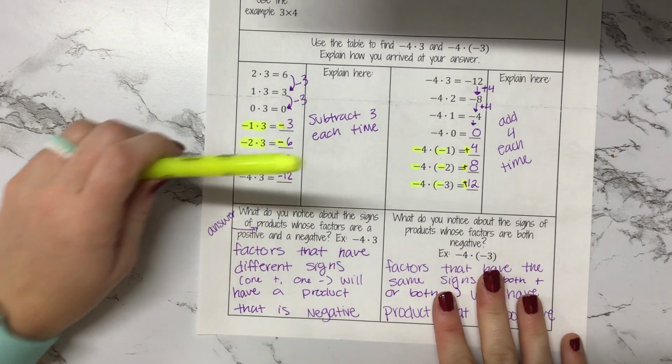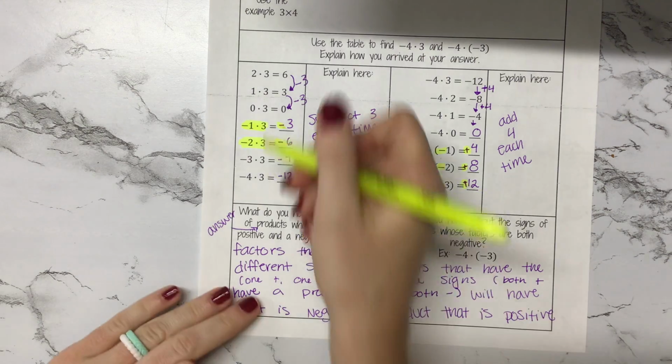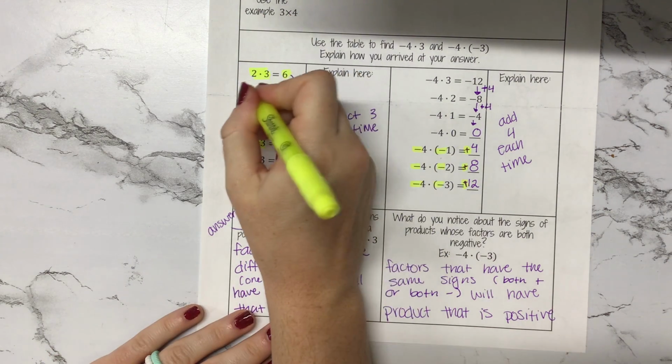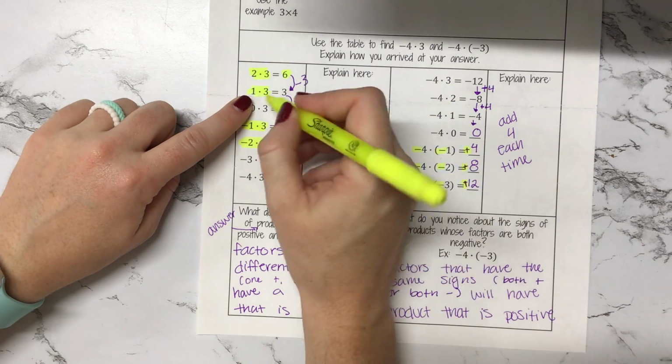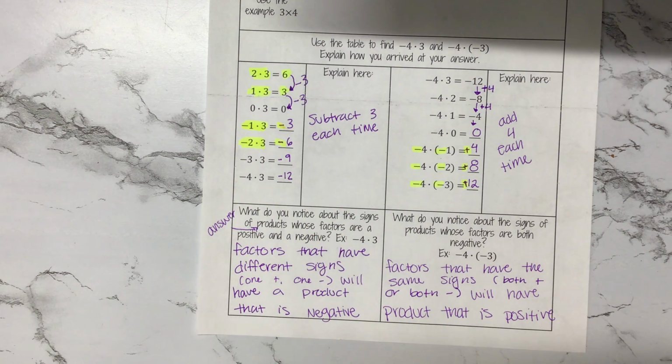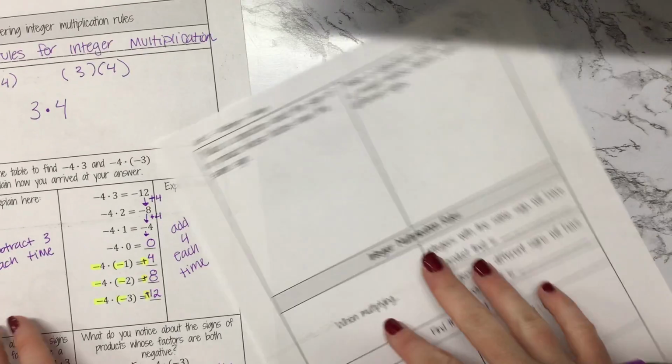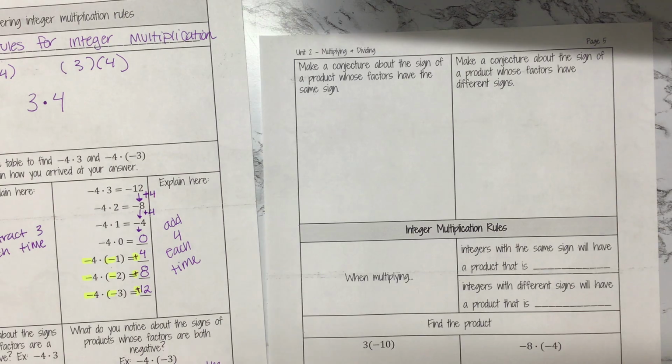And we can double check. 2 and 3 are positive, and I ended with a positive answer. 1 is positive and 3 is positive, I ended with a positive answer. Okay, so it works every time. And we kind of already did the next step within that step. So it says make a conjecture.